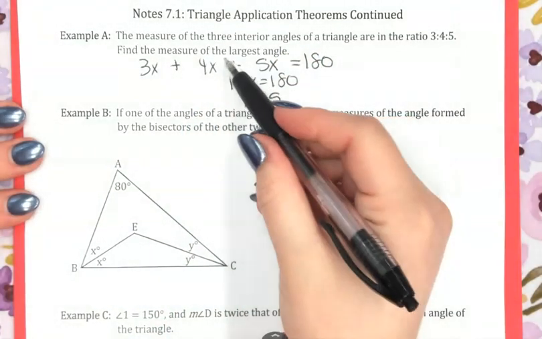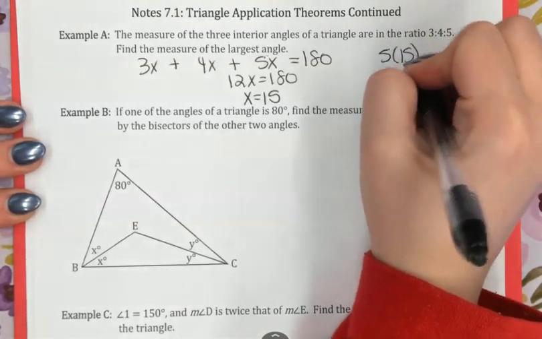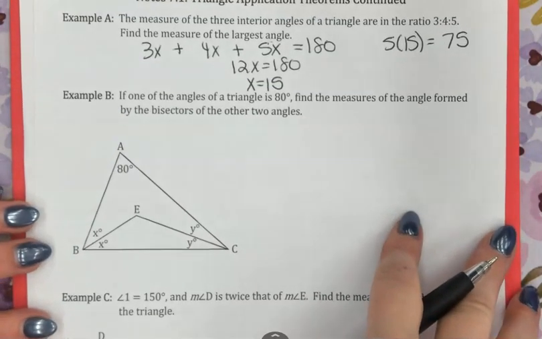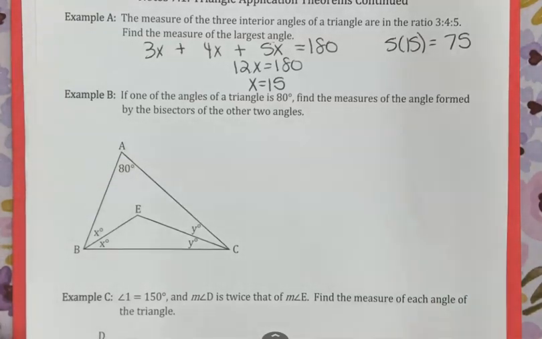And now if I want to find the largest angle, that's going to be 5x. So 5 times 15 gives me 75. Okay, A should be a breeze for you. Now B is a little different, and it will show up on your homework and it will show up on a test. So pay attention to this one closely, if nothing else today.